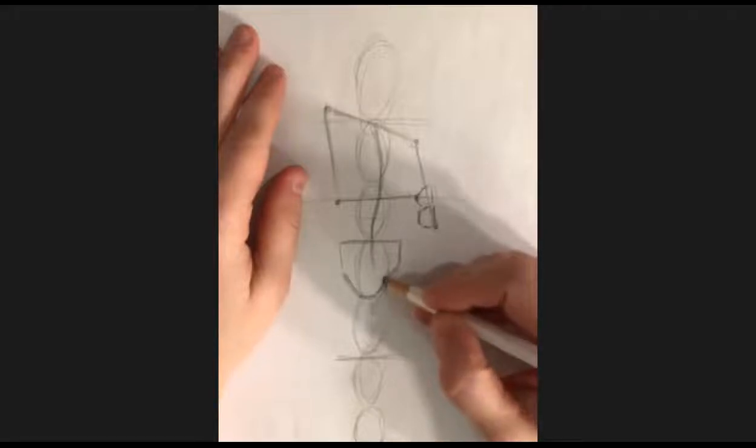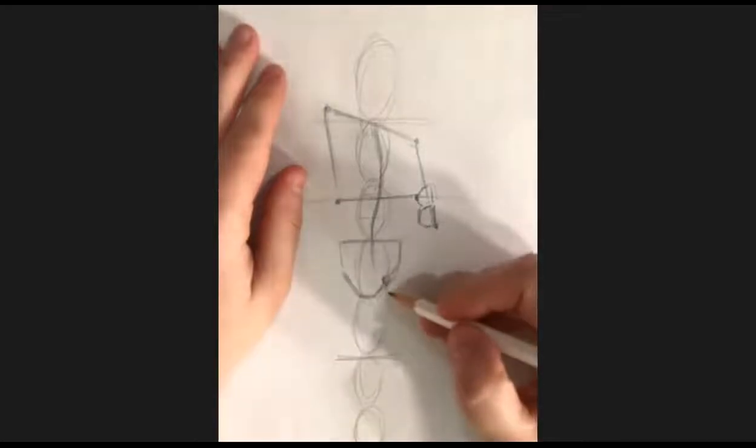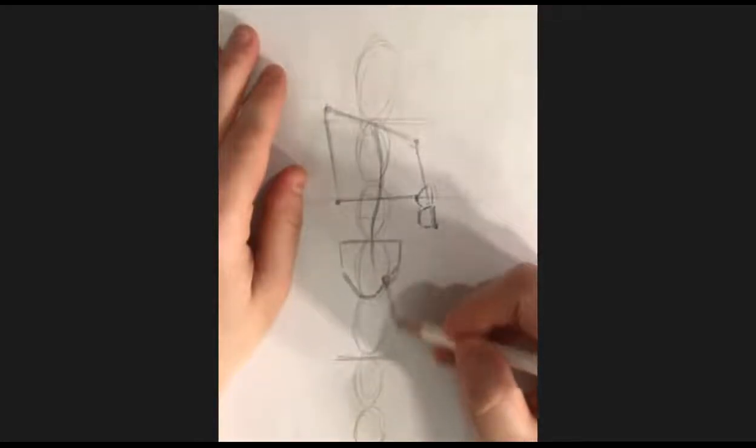So I'm going to start in the middle here of the pelvis joint here. And this leg is going to come out like this. Okay. And his toes are facing forward. So a squat little triangle there.